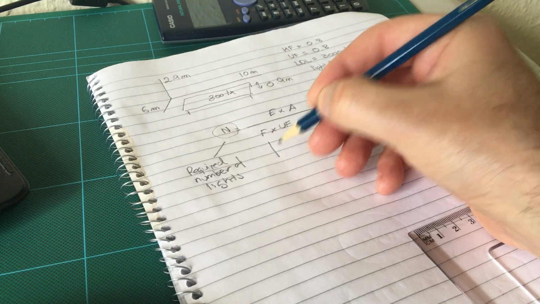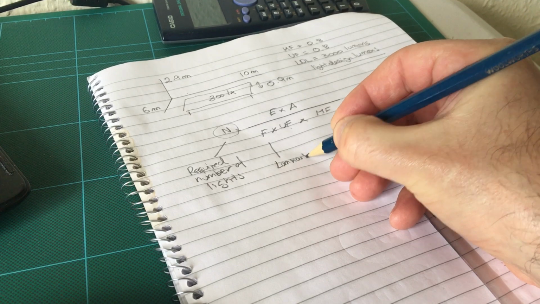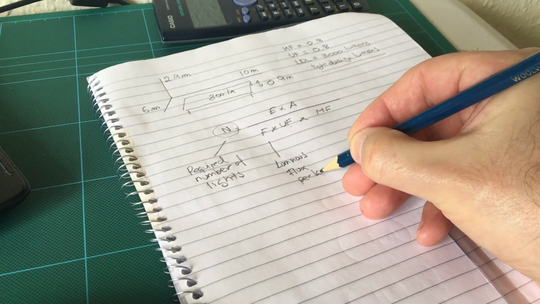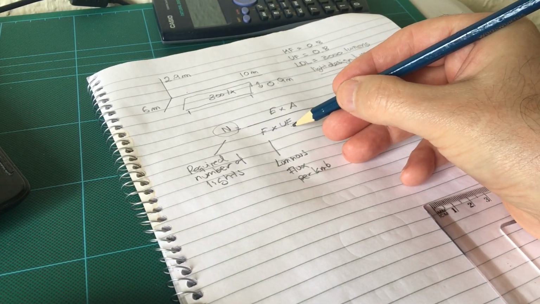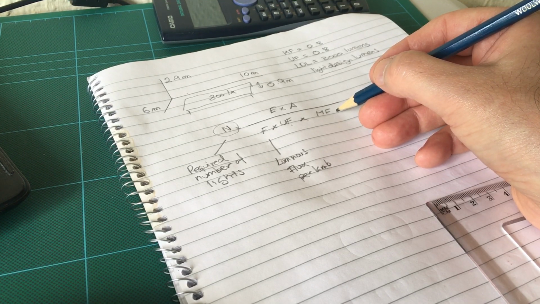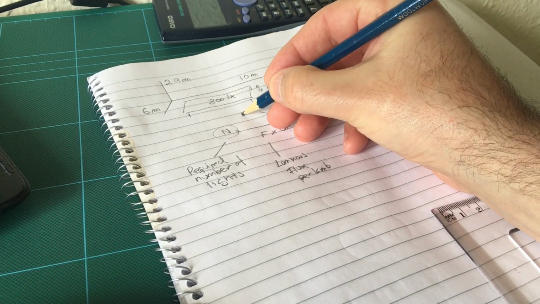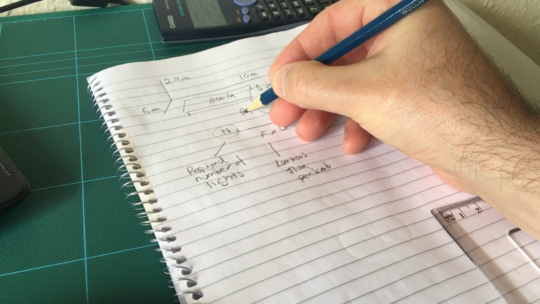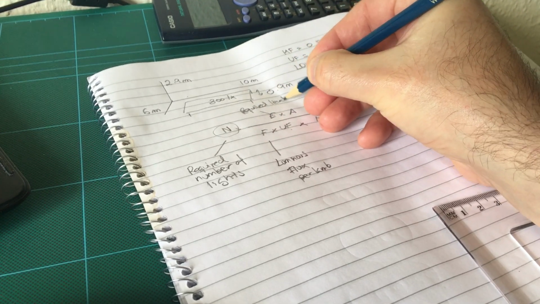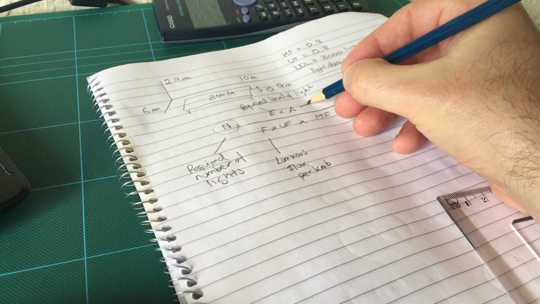So, luminous flux per lamp. UF is the utilization factor, and MF is the maintenance factor. E is the required level of light. And A is the area.